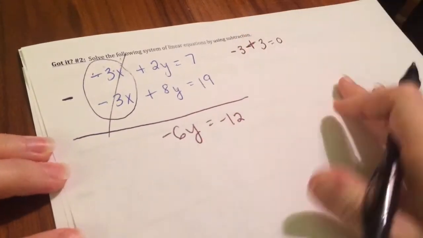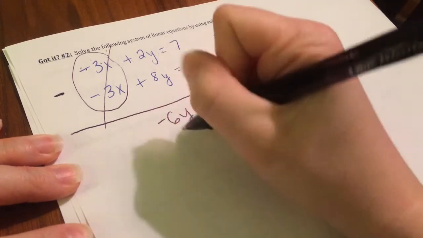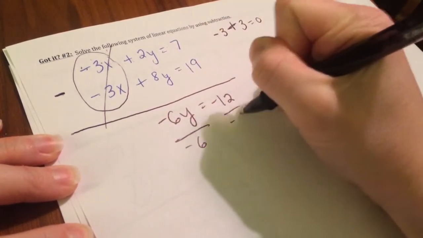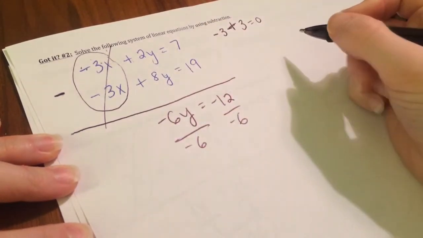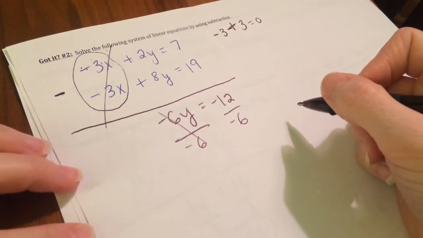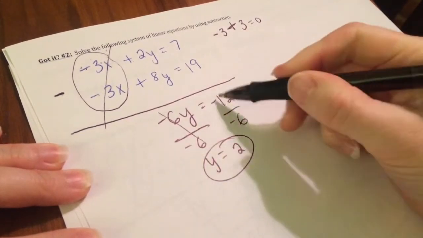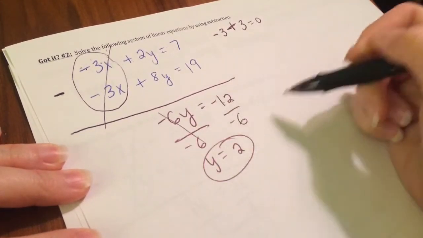All right, let's further solve for y. We have to get rid of that negative 6, because it's negative 6 times y. We're going to divide by negative 6 on both sides. The negative 6's cancel out, and you're left with y equals 2, because negative 12 divided by negative 6 is 2.